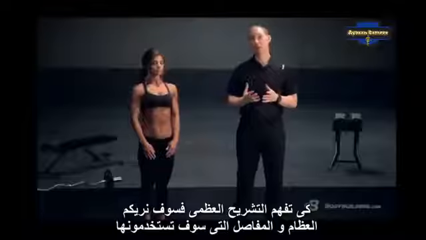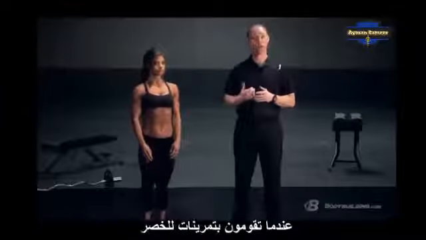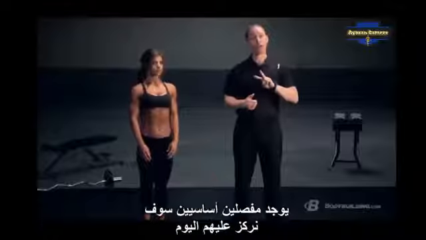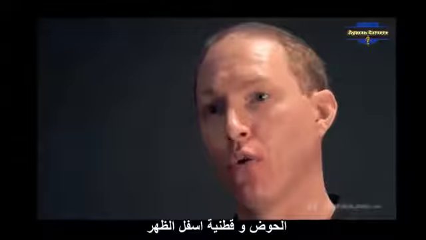Now that you understand the muscular anatomy, we're going to show you guys the exact bones and joints that you're going to use when you're training your core. There's two major joints we're going to focus on here today, the pelvis and the lumbar spine, or the lower back. So I'm going to have Jen give us a profile here.